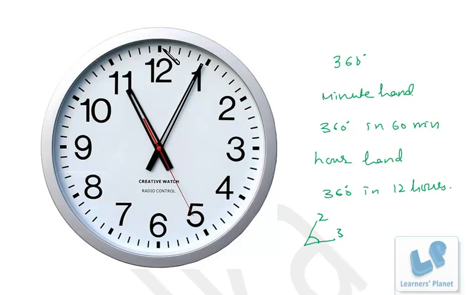So if we talk about minute hand, 5 minutes is equivalent to 30 degrees. So what does it mean? 5 minutes is 30 degrees. That means the minute hand covers 30 degrees in 5 minutes. This is 30 degrees from 12 to 1, and it covers it in 5 minutes. So minute hand covers 30 degrees in 5 minutes.